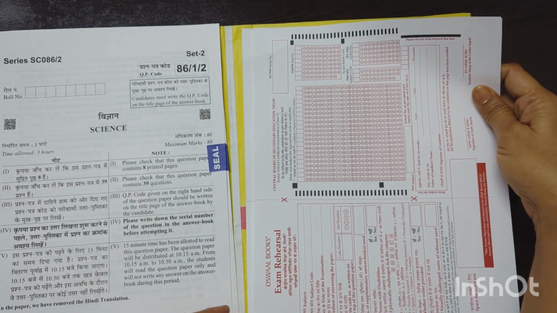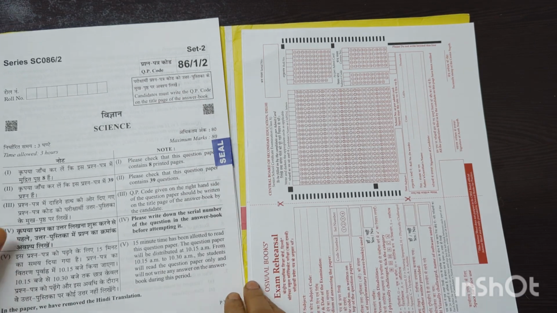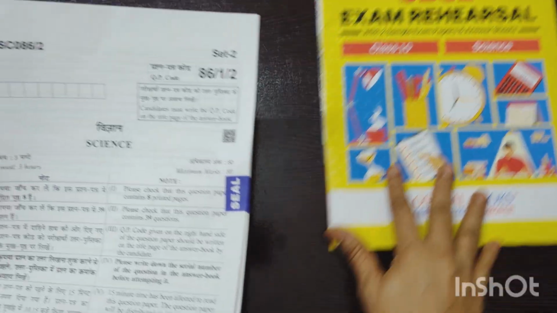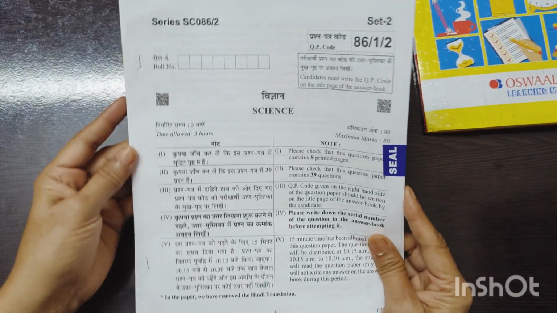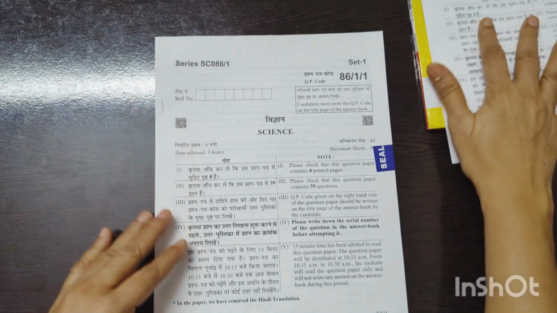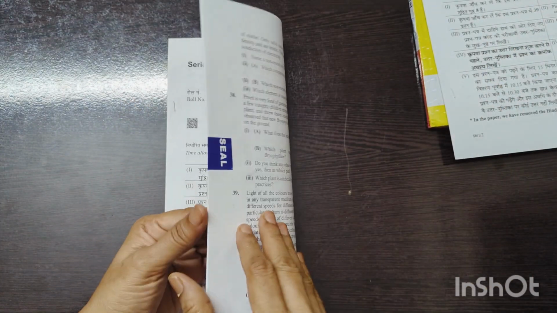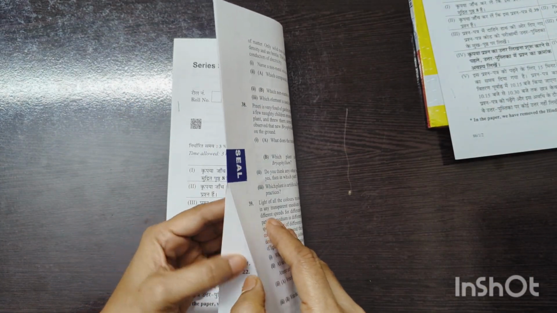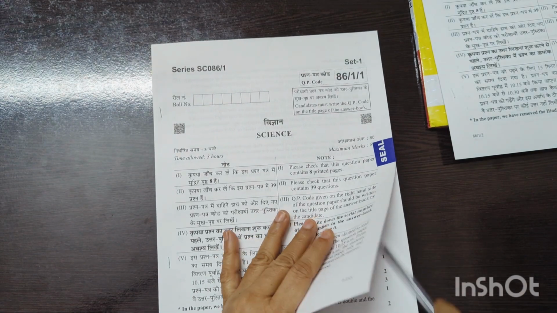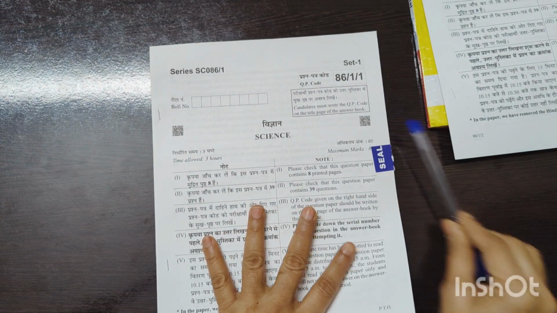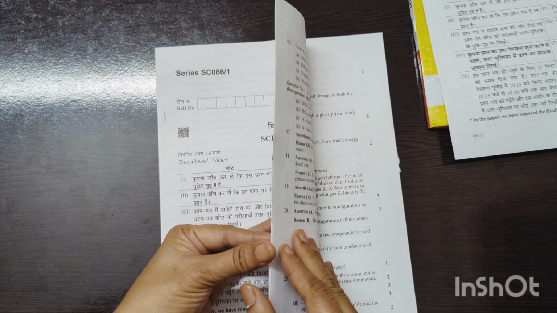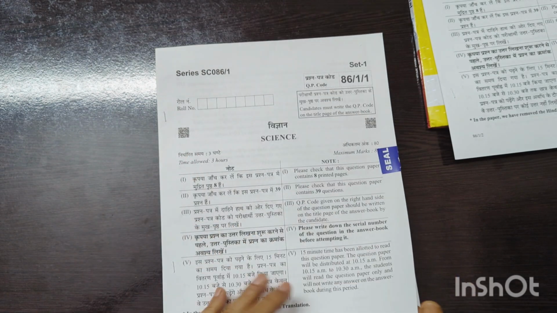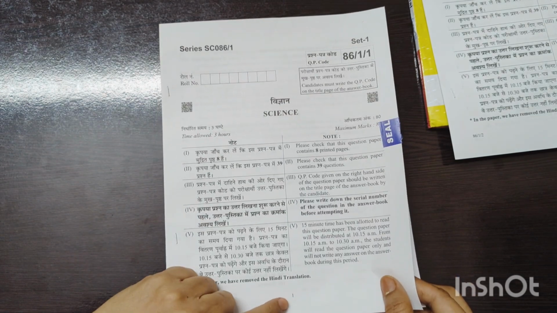So first let's see what the question papers are about, and then we will see how to fill the OMR sheet. Let's begin with set 1. It's a sealed one, so my recommendation is that when you open the seal, see that the papers are not sticking to each other. Track the questions with page number.